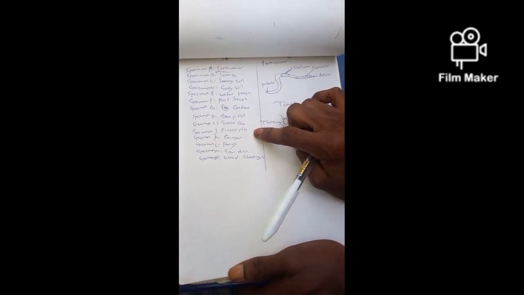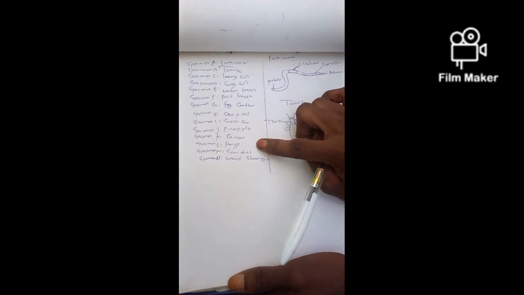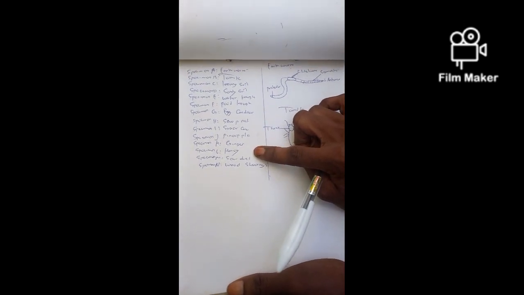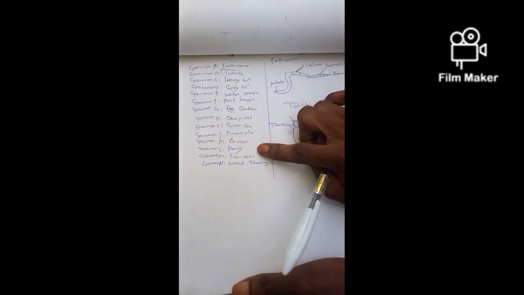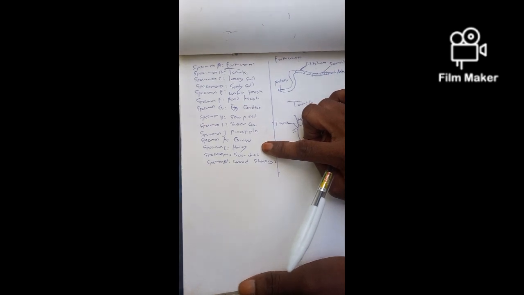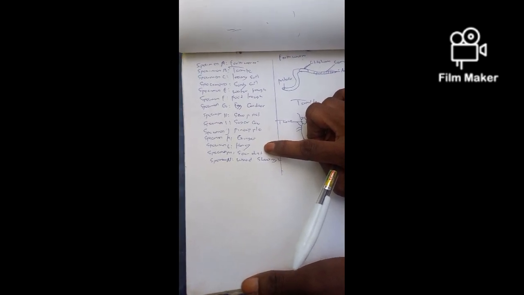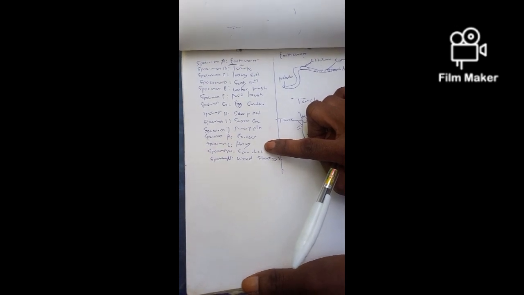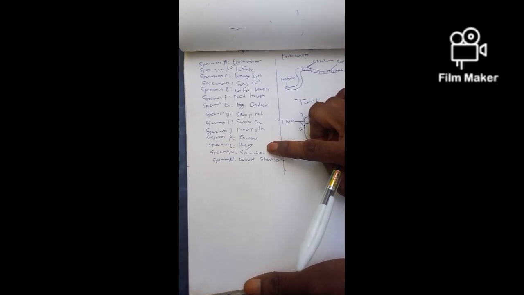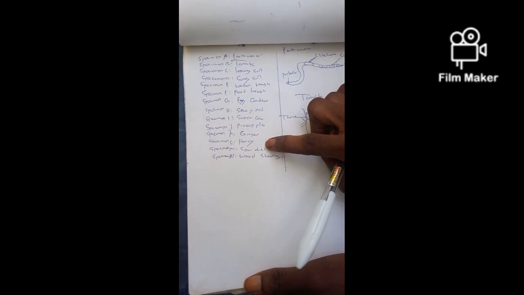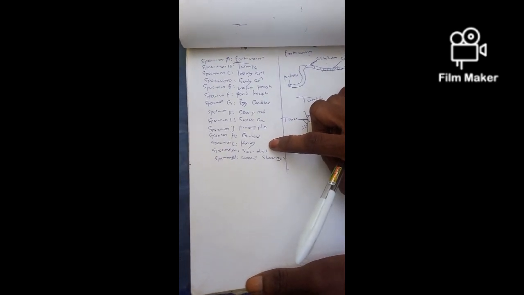So we shall move to specimen M, which is sawdust. If you can see the sawdust, it is actually fine particles. It is a waste product from milling. If you see this sawdust, it is usually an irritant to the eyes. And this sawdust poses a high risk to human health because it contains carcinogens, which are very harmful to human beings, and it also irritates the eyes.